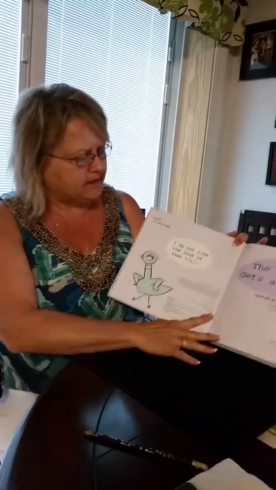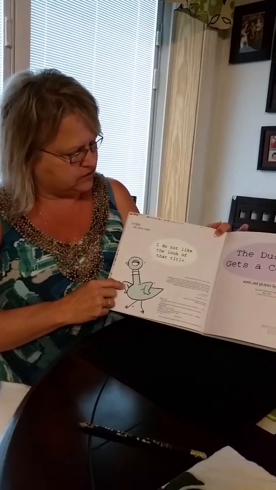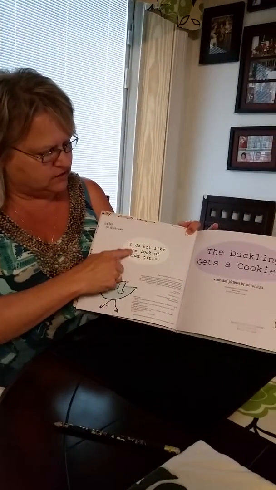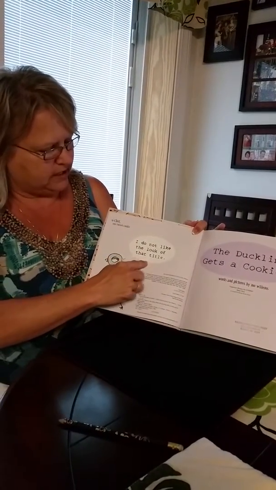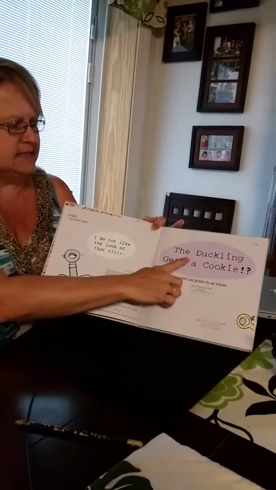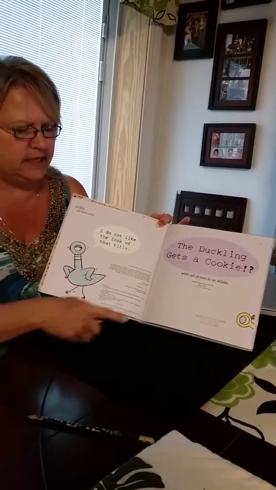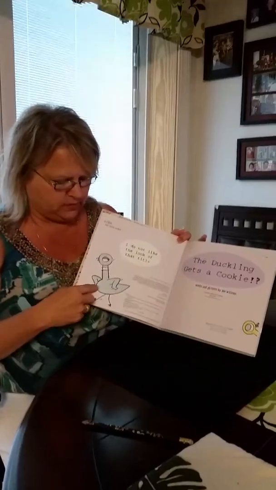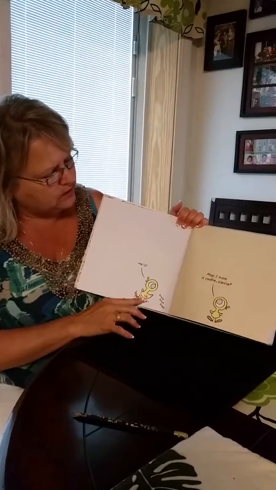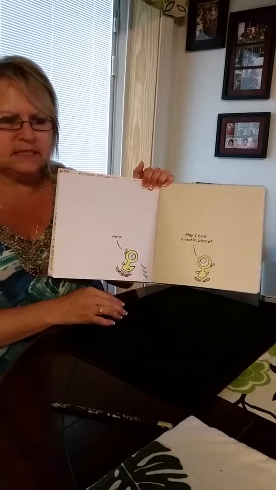Now the first thing that we look at is this character that we were talking about says, "I do not like the look of that title." The title that says The Duckling Gets a Cookie. There is the duckling, so we know this is not a duckling. We still do not know who that character is. Here is the duckling. "Hello, may I have a cookie, please?" That sounds like a very polite duckling.